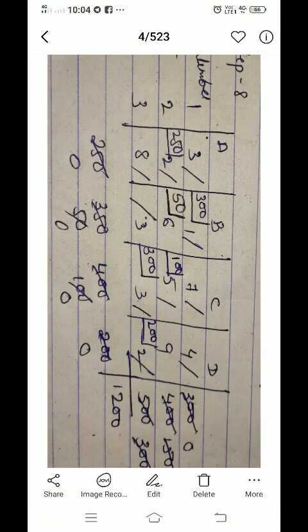here least value is 5 and allocating the demand, that demand is 100, the least value is 100 and we are allocating that 100, and 50 is left, and again 6 is the only remaining element, we are allocating that remaining 50 to the sixth value.